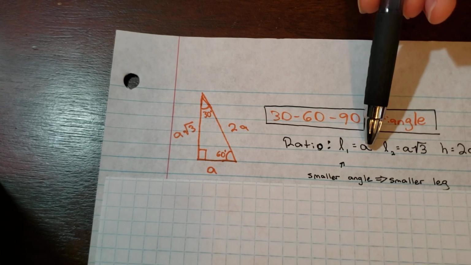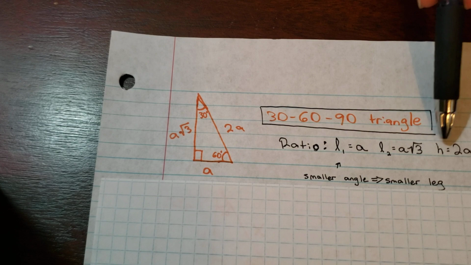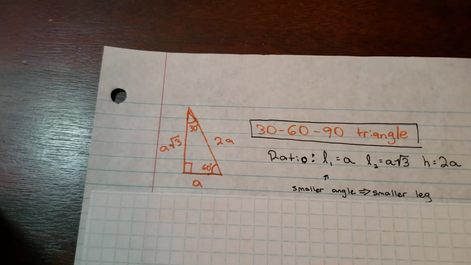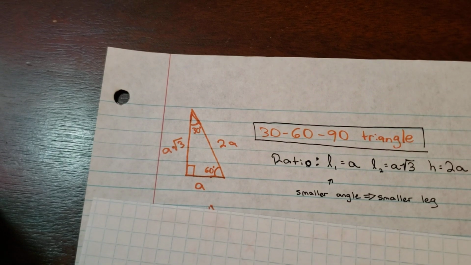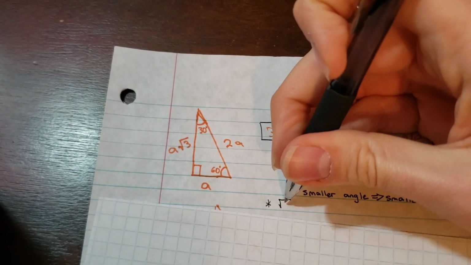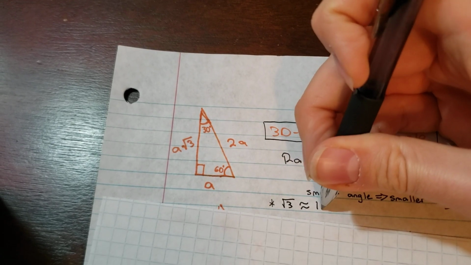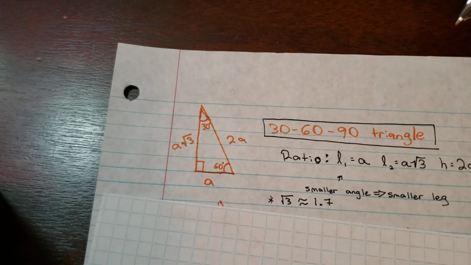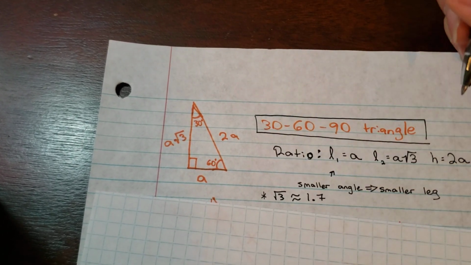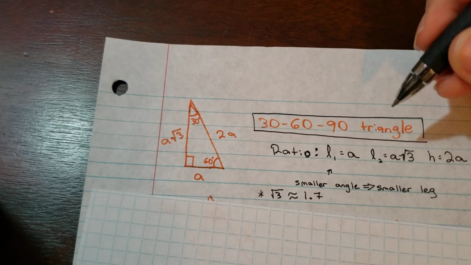So we have A root 3. These are our two legs. And then our hypotenuse is 2A. Again, that's 2 times A. Something to note: the square root of 3 is about 1.7. I think it's 1.73 or something like that. And it's irrational, so it doesn't have an end.